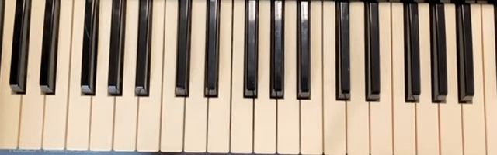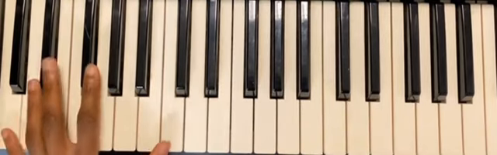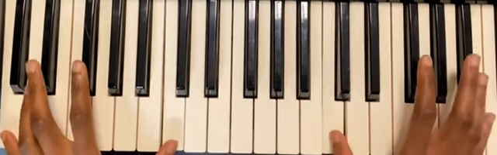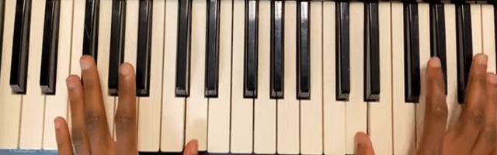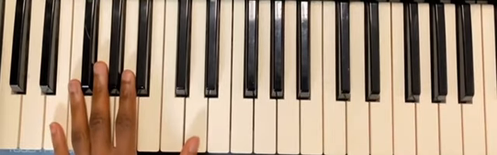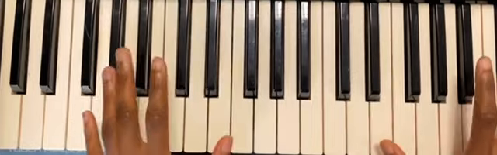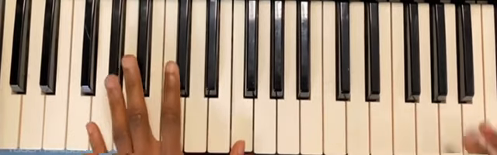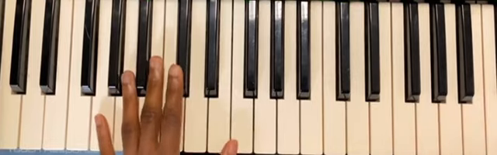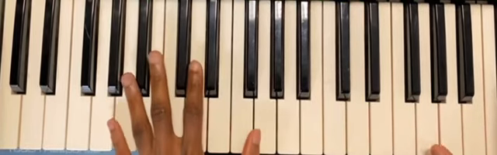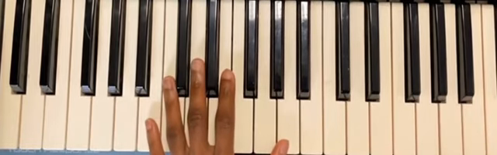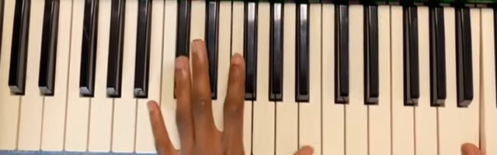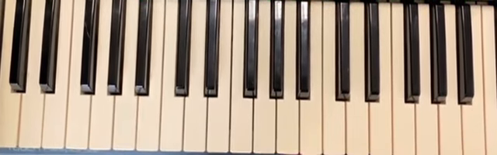Now let's do a short recap. C, D, E, F, G, A, and B. And that's it for the names of the white keys.